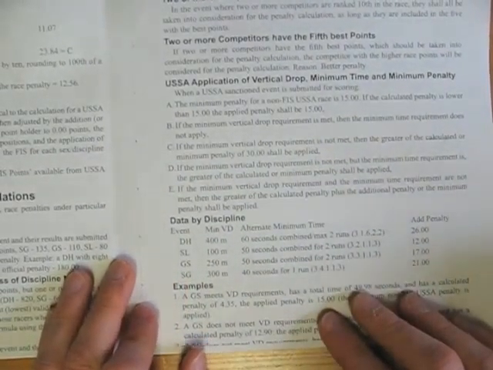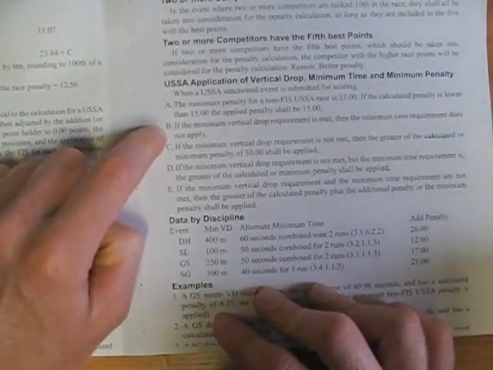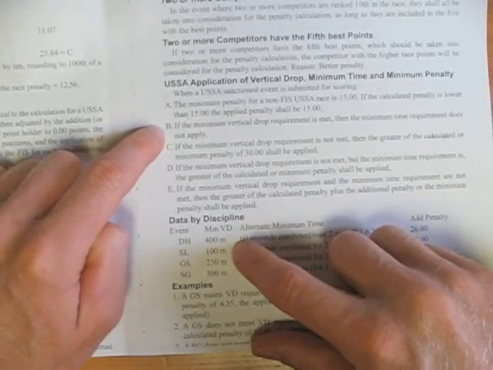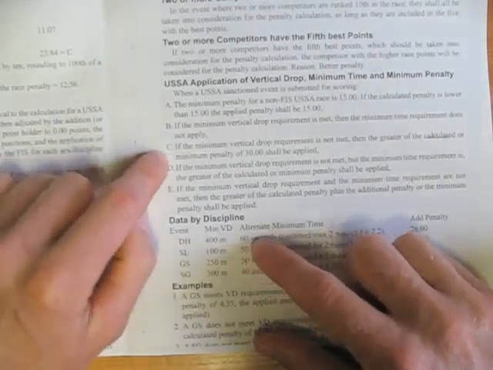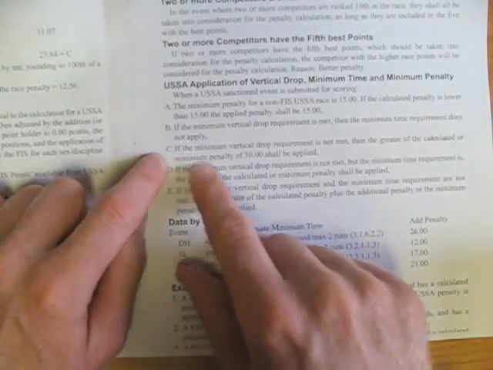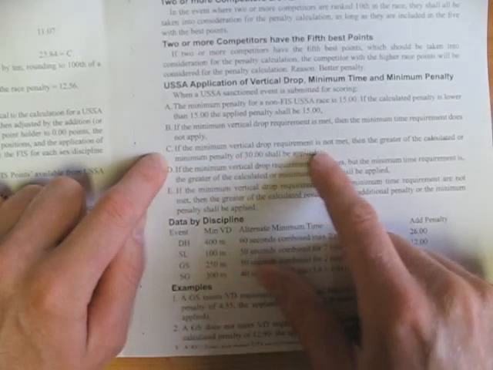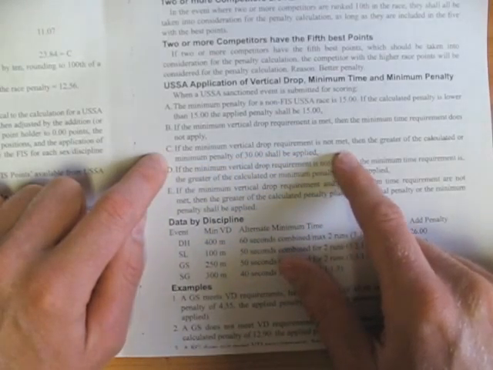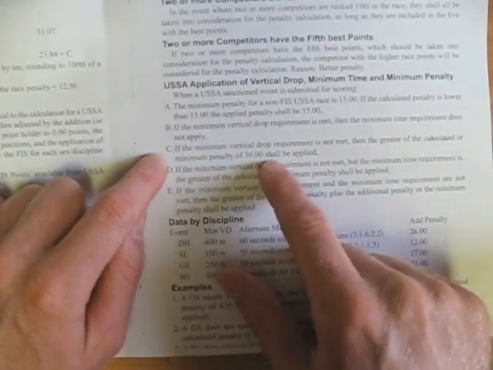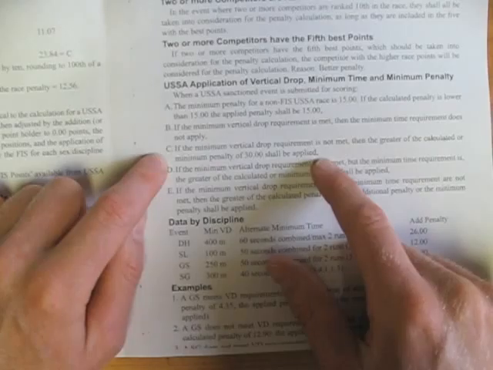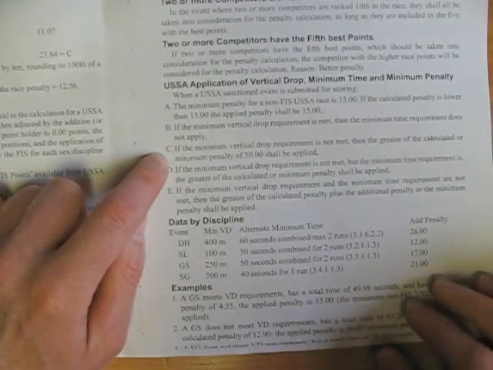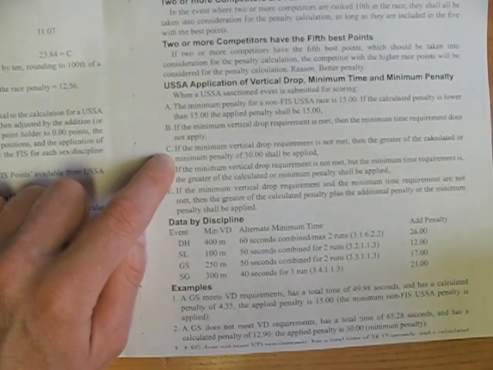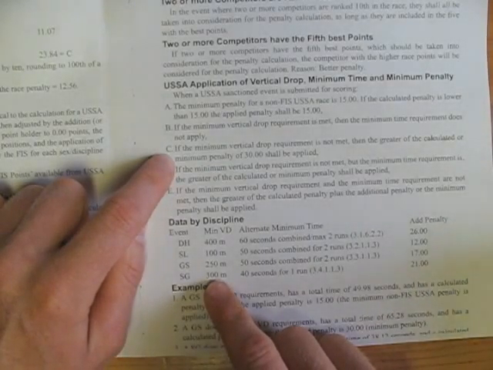Alright. So B, if you're above these, don't worry about it. If you're below these, you got to worry about it. Okay. C, if the minimum vertical drop requirement is not met, then the greater of the calculated or minimum penalty of 30 shall be applied. So now that says that the absolute minimum penalty you can have if you don't meet the vertical drop is 30.